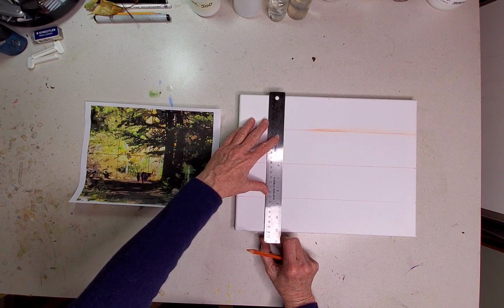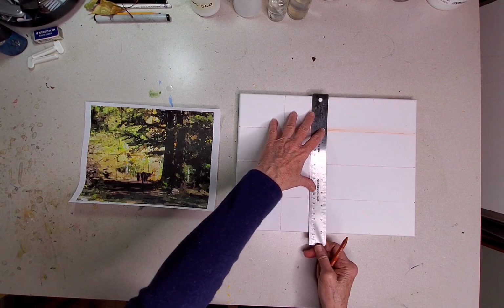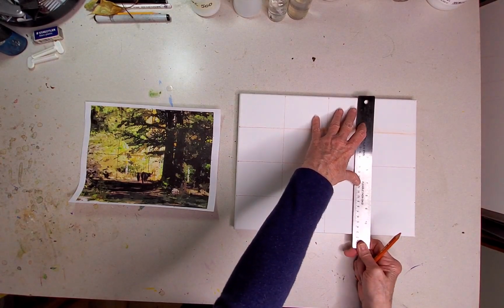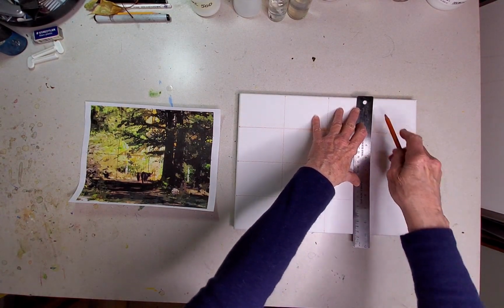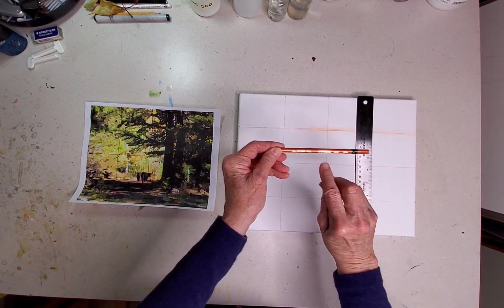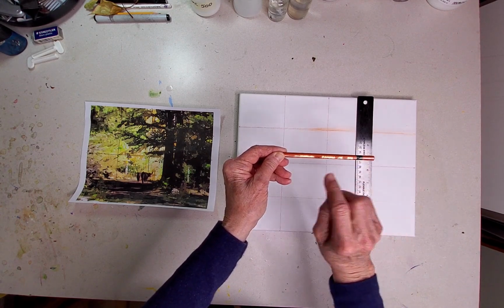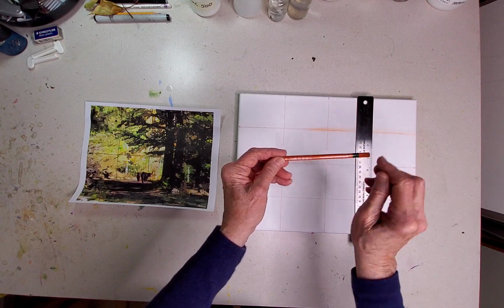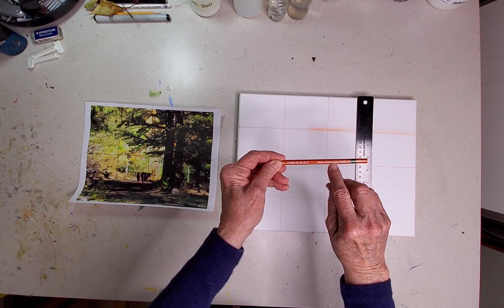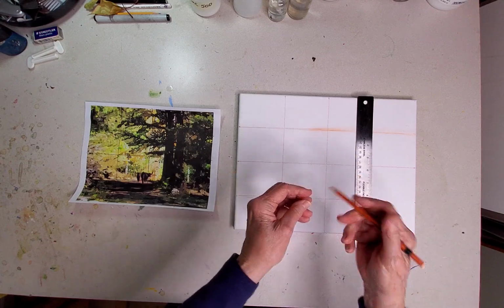The other advantage of using a water-soluble tool: watercolor pencil, pastel pencils are also water-soluble. People don't realize that, but they are. This happens to be a Stabilo All pencil. Comes in a variety of colors. It's water-soluble, and it marks on a whole variety of surfaces: paper, glass, plastic, i.e. acrylic, and metal. So these pencils are very handy for doing these sorts of things.